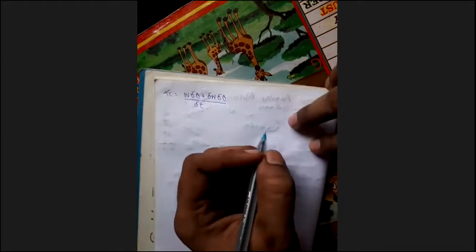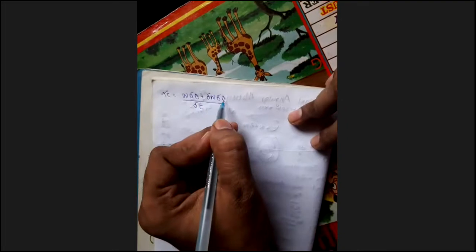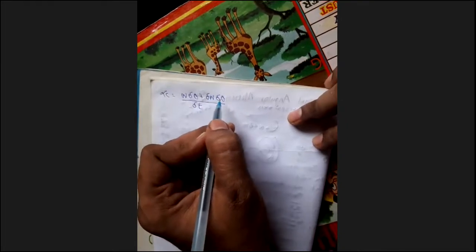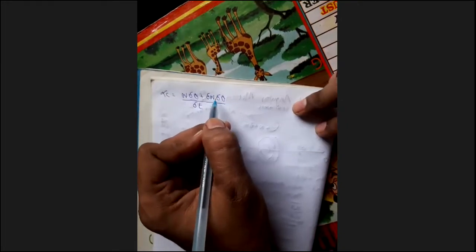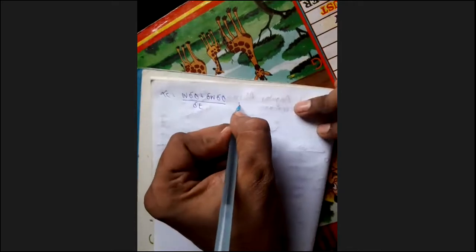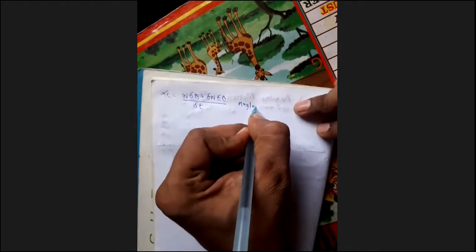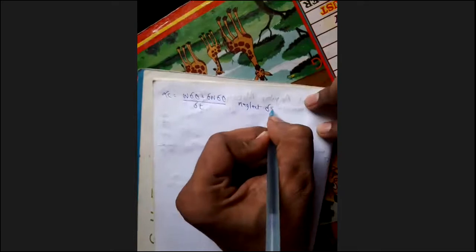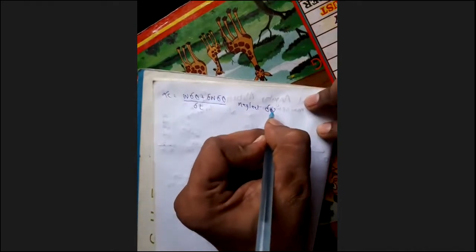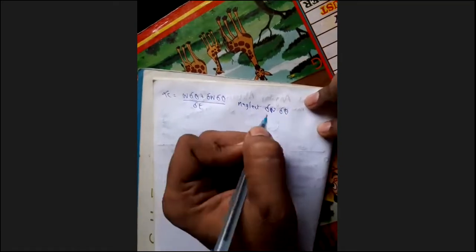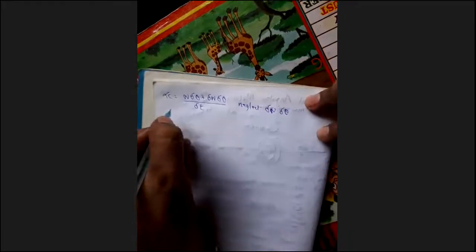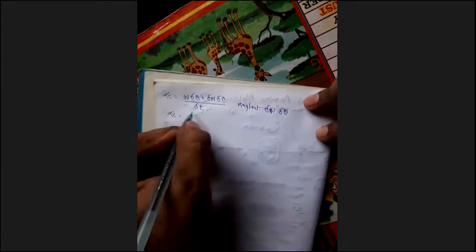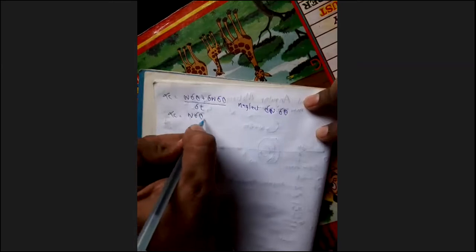Now delta omega and delta theta are both very small quantities, so their product will also be very small. Therefore, we can neglect the product of delta omega and delta theta. So the expression for alpha c will become omega delta theta by delta t.